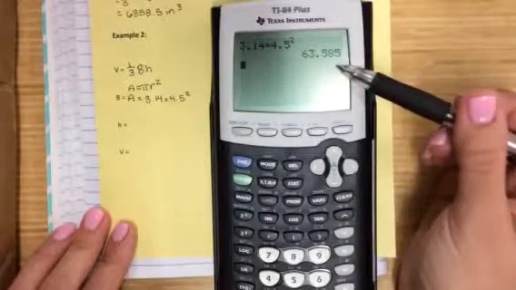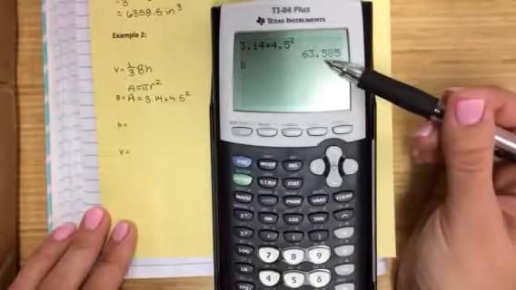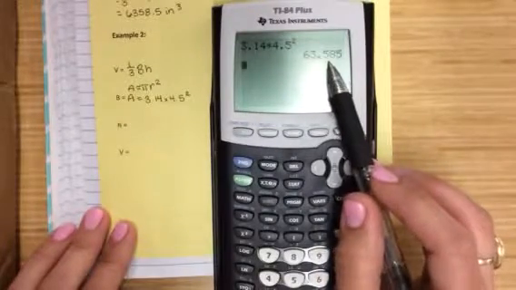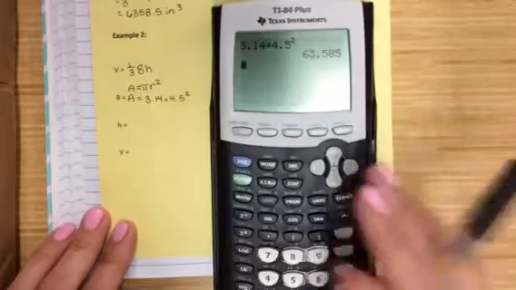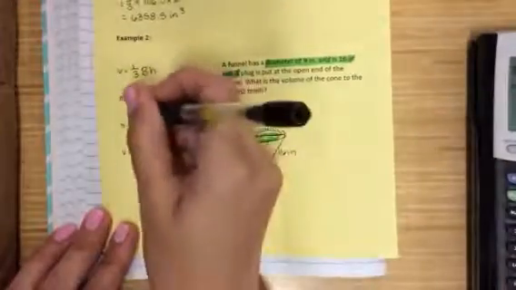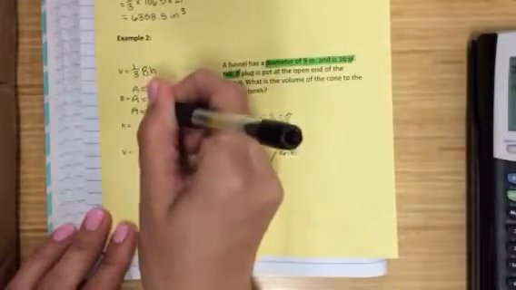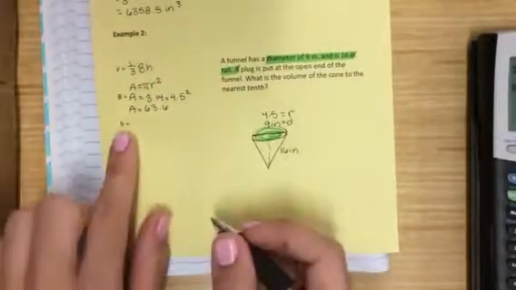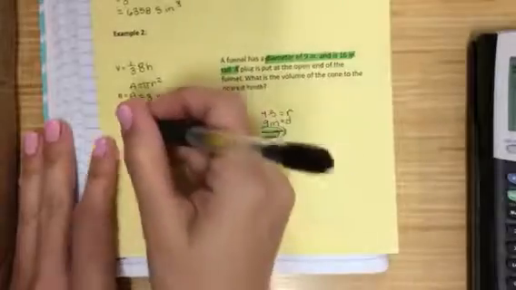Now since we have a lot of decimal values, let's go ahead and just round to the 10th. So the 10th is the 5. I have an 8 next to it. That means that this 5 goes to 6. So 63.6. Our height, they give to us, it's 16.